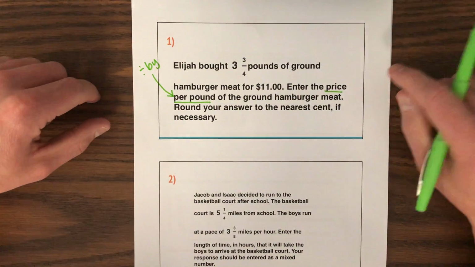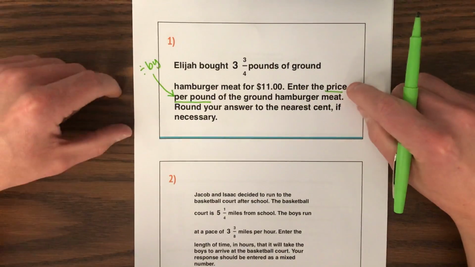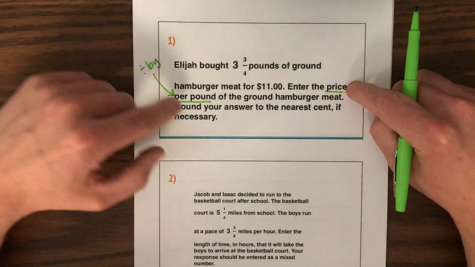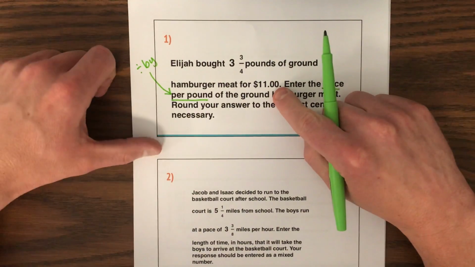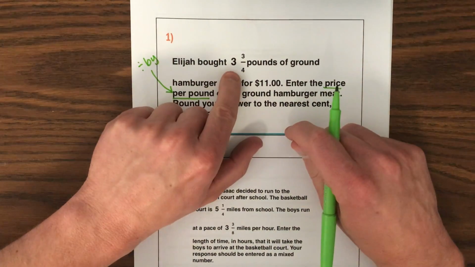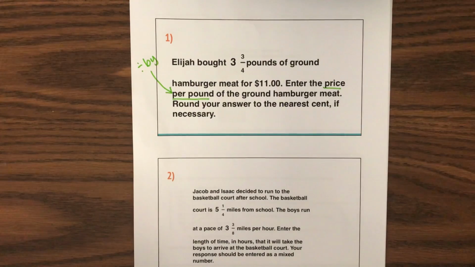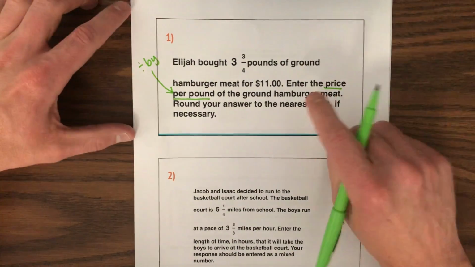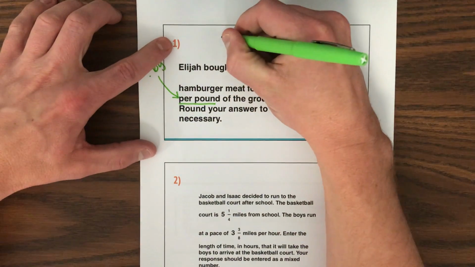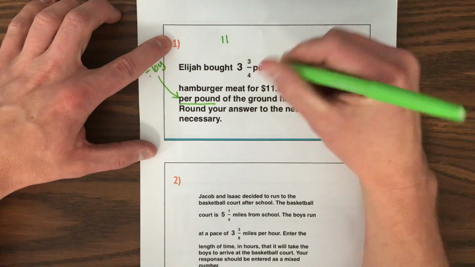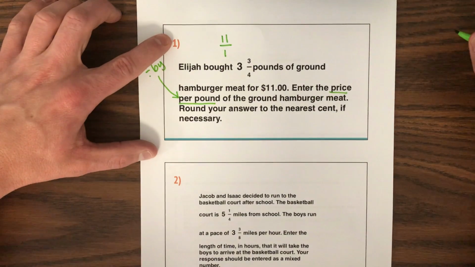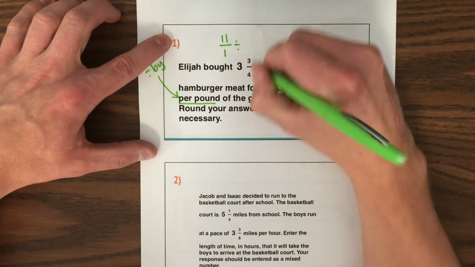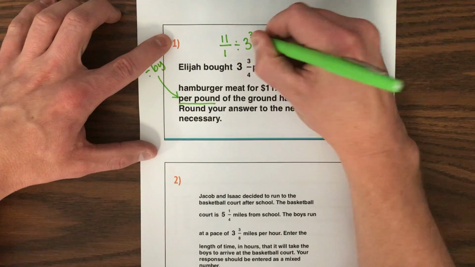If they want their answer in price per pound, or as the way we would say it is price divided by pounds, well, then that's really all you have to do. The price, $11 here, divided by the number of pounds, 3 3/4, and you're going to get your price per pound. So let's do that. Let's do the price, which is $11. But since I'm kind of working with fractions here, I'm going to write it as 11 over 1. And then I want to divide that by the 3 3/4 pounds.